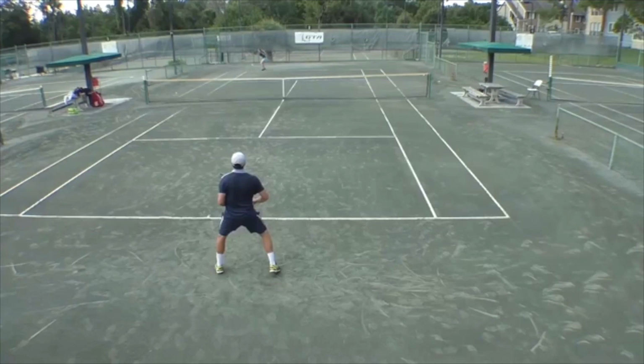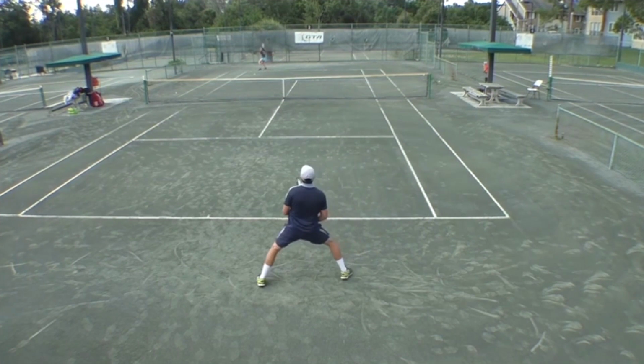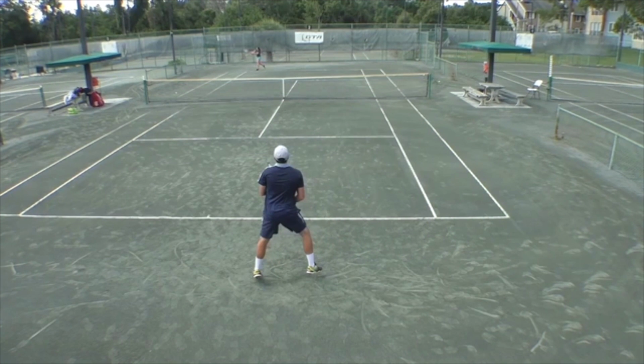Here I am on the side closest to the camera, pulled out wide, but let's first take a look at my recovery position. Now when my opponent is striking the ball, notice how I'm split stepping just right of center. A lot of players incorrectly think they need to recover to the center of the court.